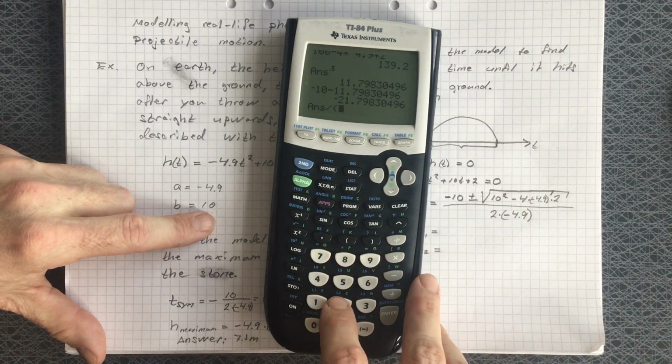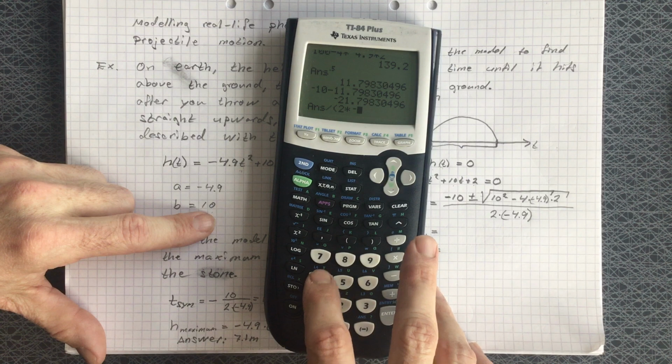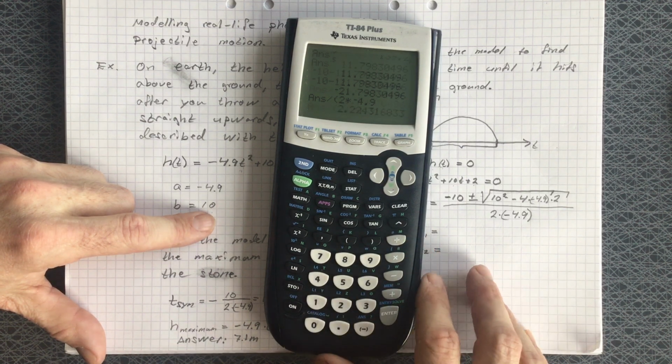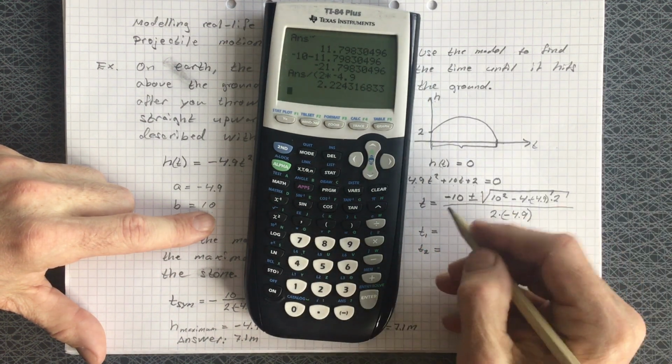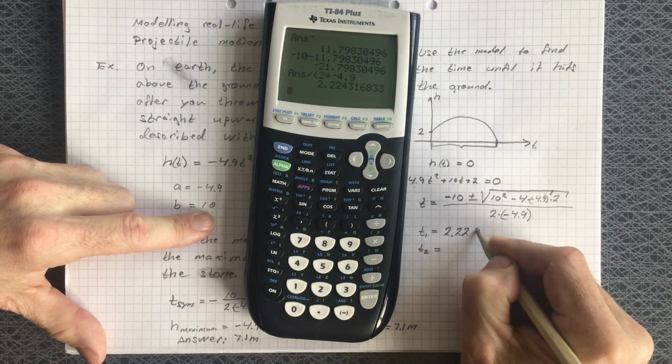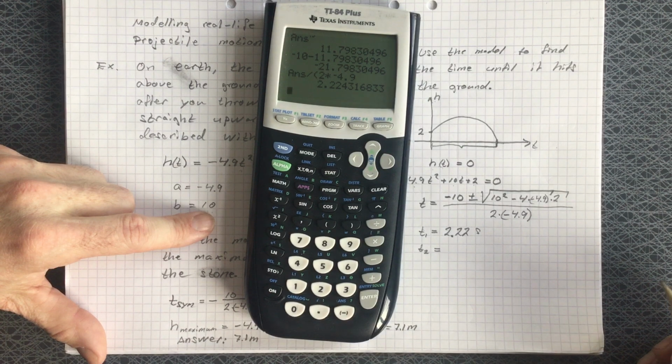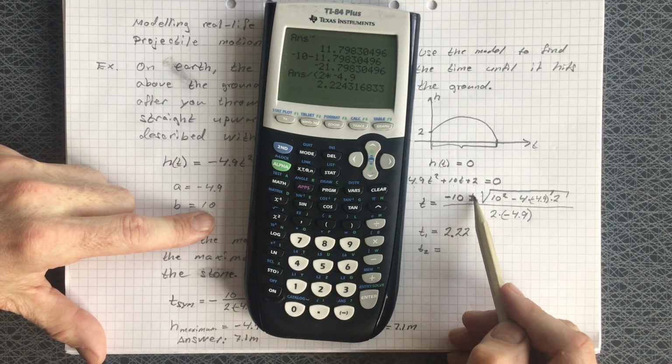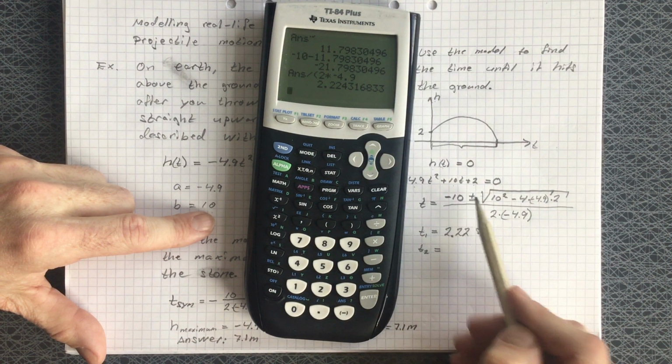So I need a brackets. 2 times negative 4.9. That is 2.22 seconds. Okay, let's do the same thing, but instead I take plus.